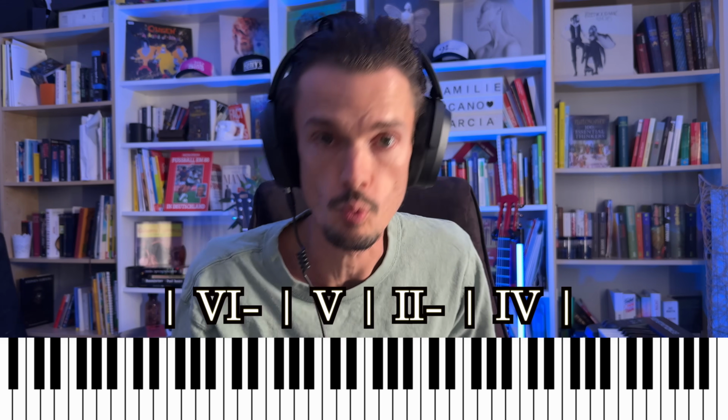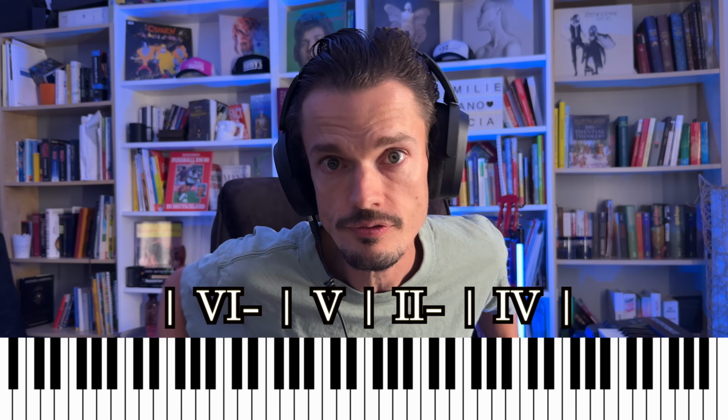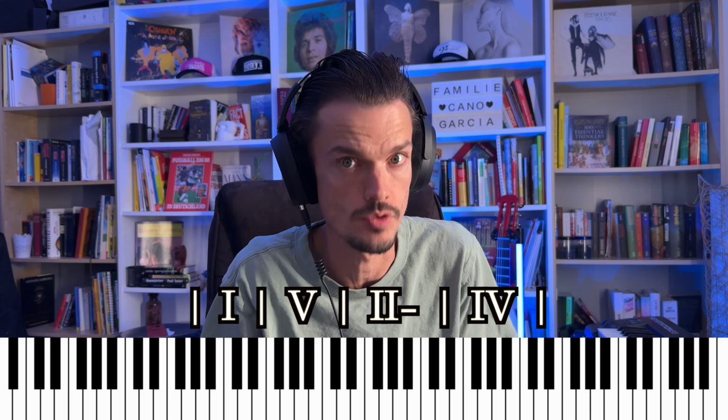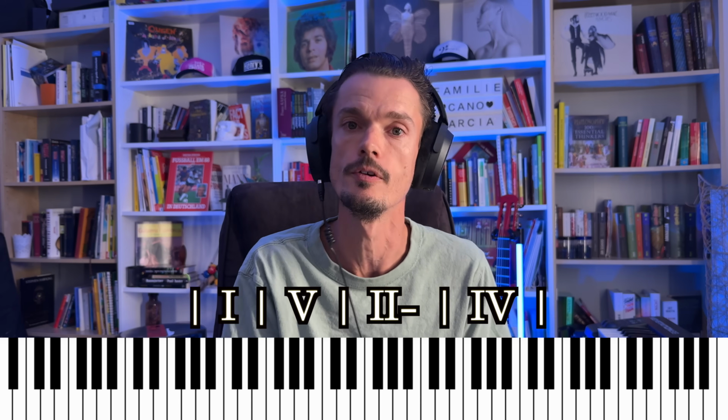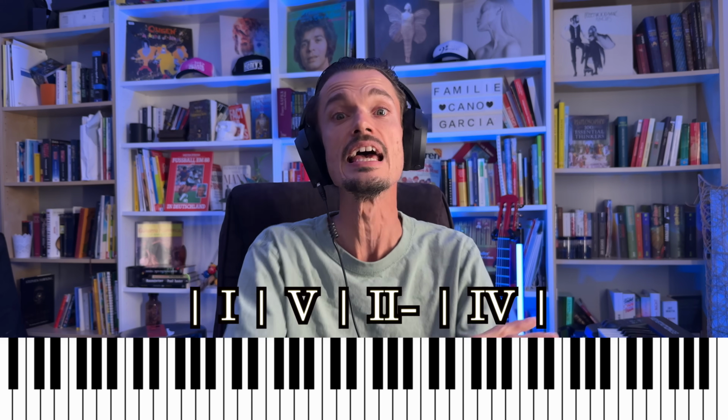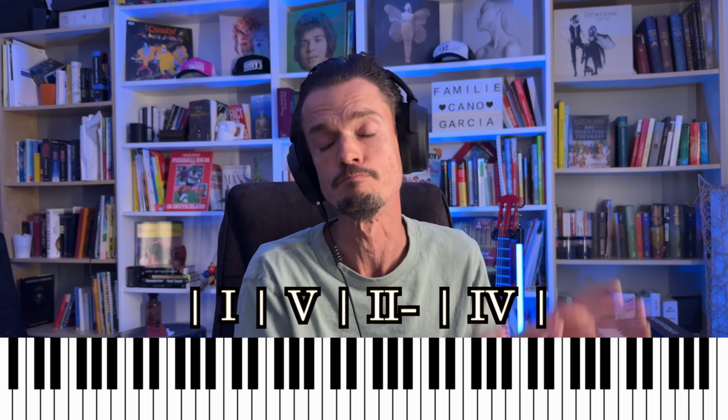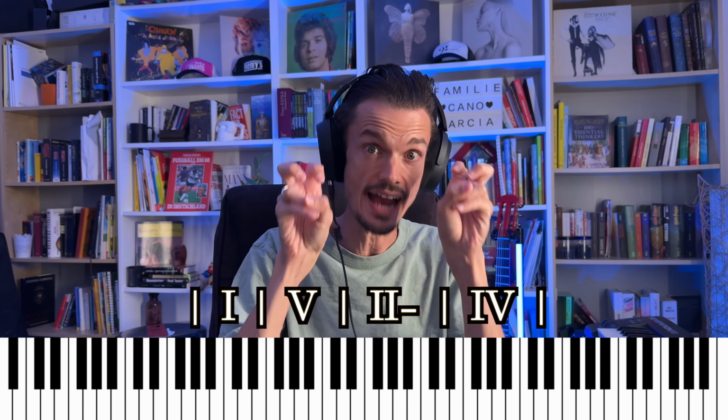Super interesting that they would take the verse progression, which was the 6 minor, 5, 2 minor, 4, and turn it into the major equivalent, if you will, which is 1 major, 5 major, 2 minor, 4. Changing one chord can change the whole feeling of the thing. In the verse, we were kind of sad. Now we are kind of happy, which is a very, very rudimentary approach to what major and minor actually do. And of course, the melody hook also changes everything.